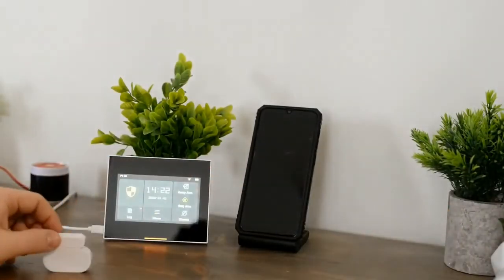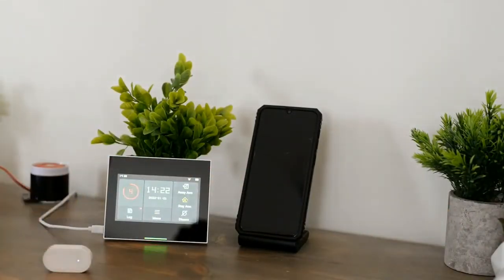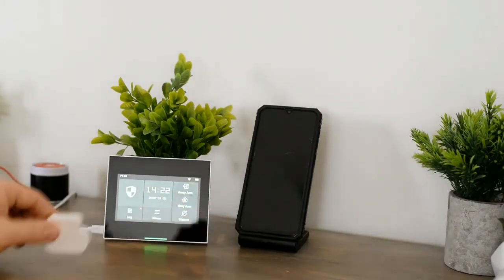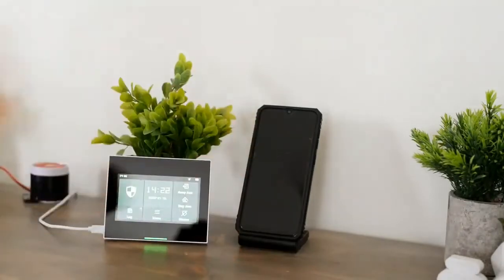Okay, and you can do the same thing with the door sensor. If you want to set it up to disable it, so when the door opens, it doesn't set it off. I didn't disable it, so it's going to set it off there. System disarmed. Okay, but you can disable it the same exact way that you disabled that motion sensor. It's going to work out that way as well.